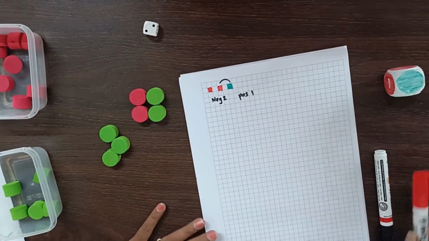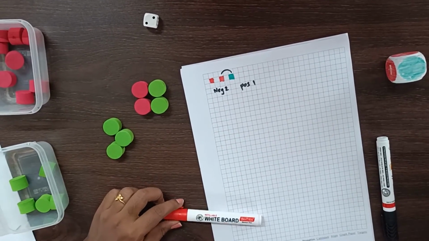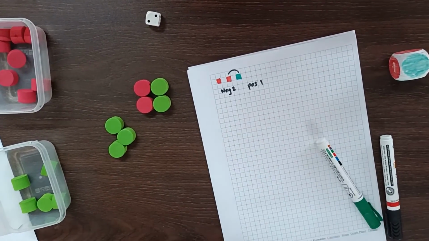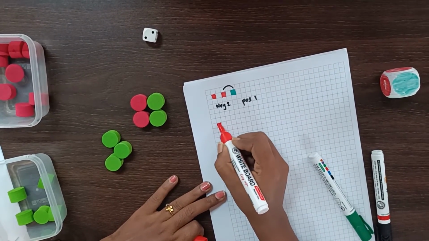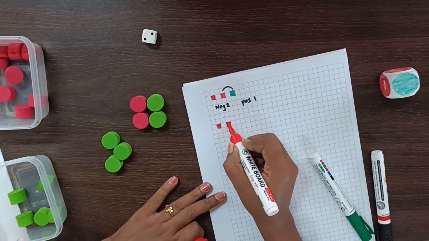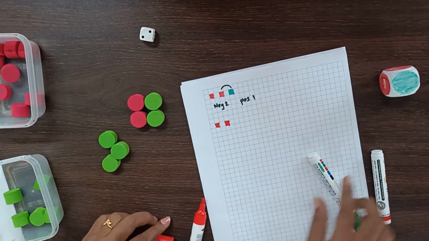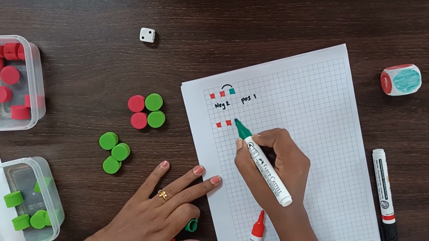So similarly, as we write it here, that was negative 2 and positive 5.